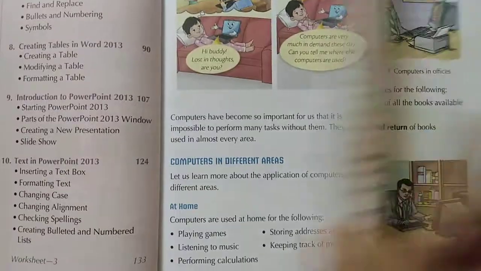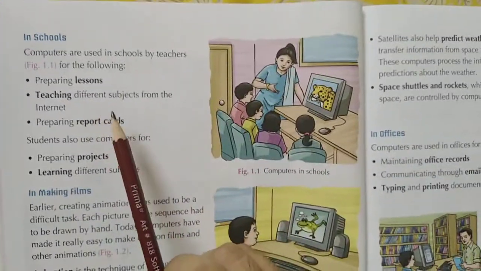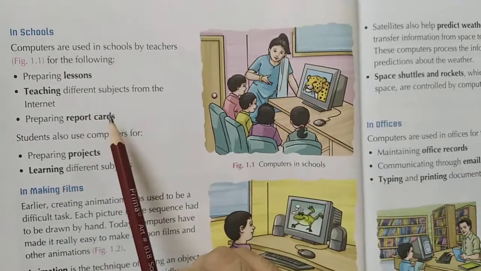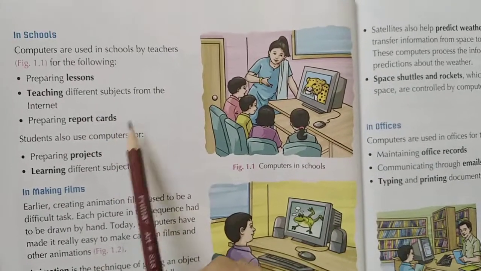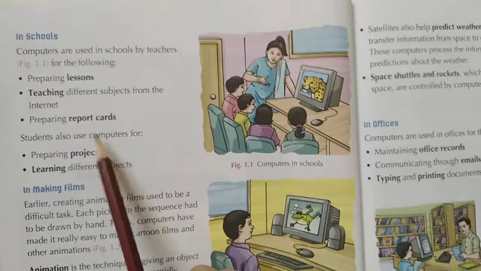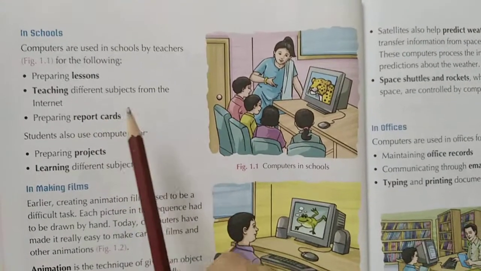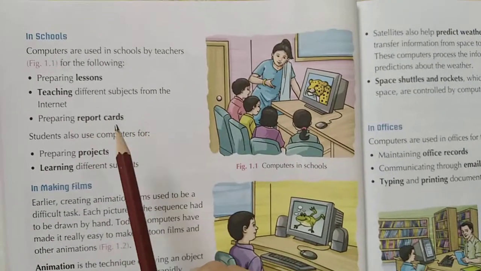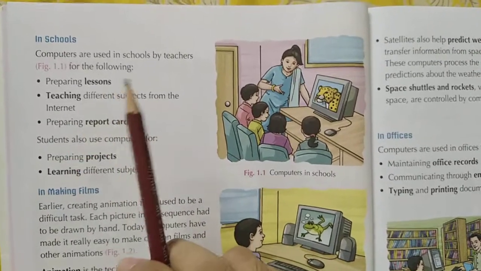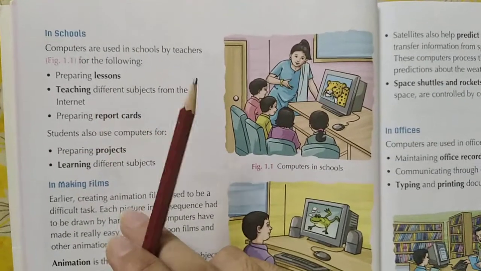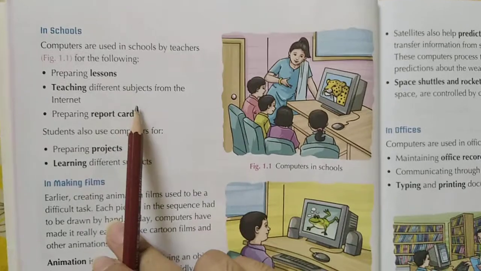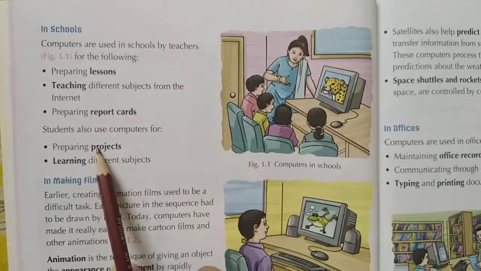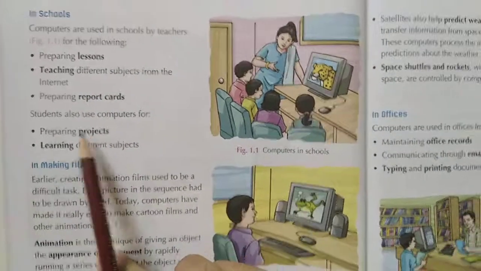Then you can even use the computer in the school. You know that we have computers in our computer lab on which the teachers work, or they make their tests, and your papers are made from there, and you can even watch movies or cartoons on the computer, on the projector actually, which is in your media room.